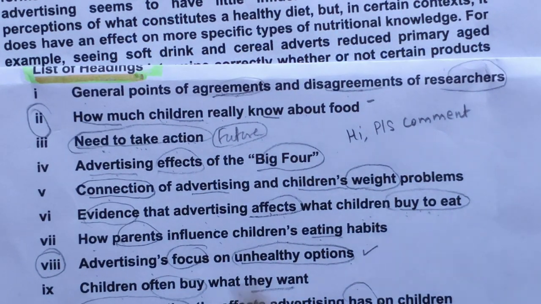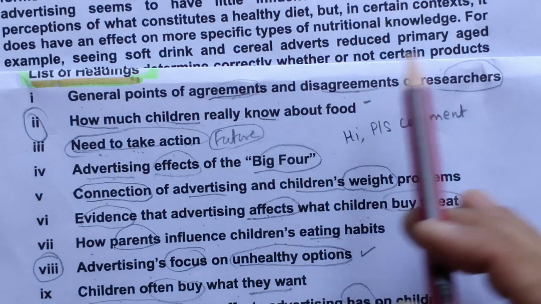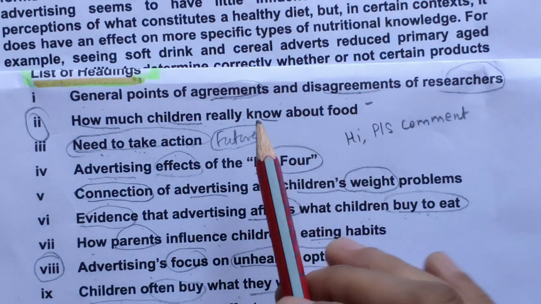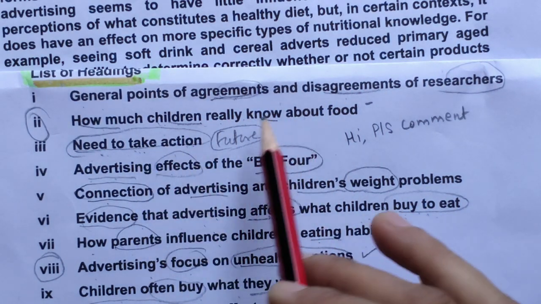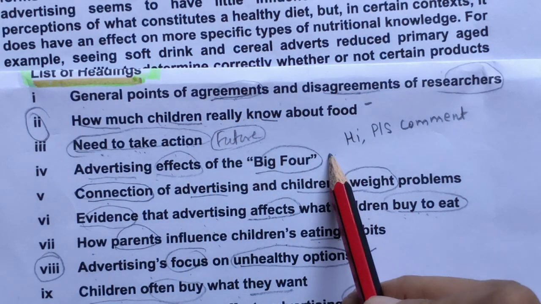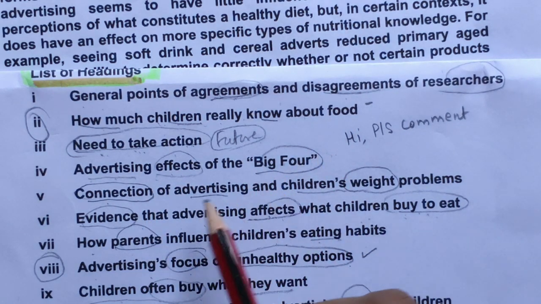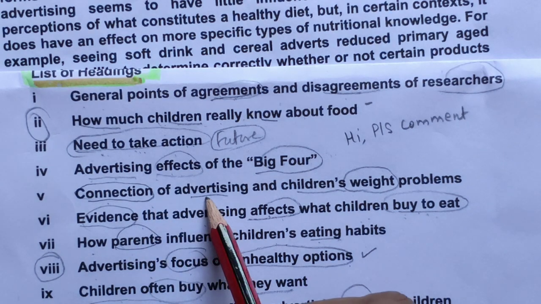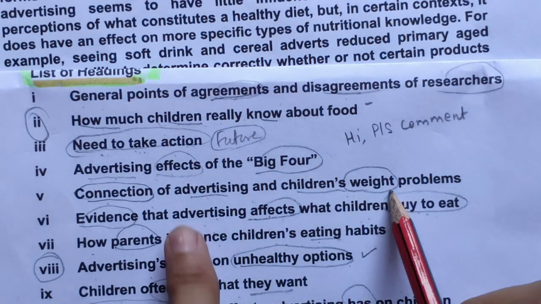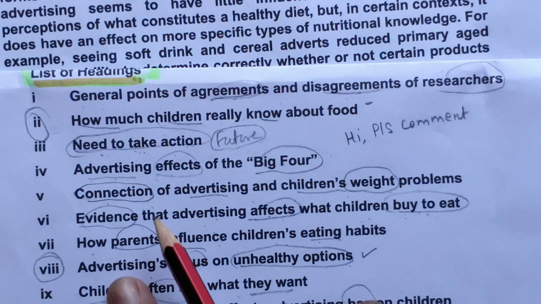Let's read it. General points, agreement, disagreement, nothing is there. How much children really know? This we have done. Need to take action, no. This already we have tackled it with B paragraph, A or B. Connection of advertising and children's weight problem, no. Connection kind of thing is not there.